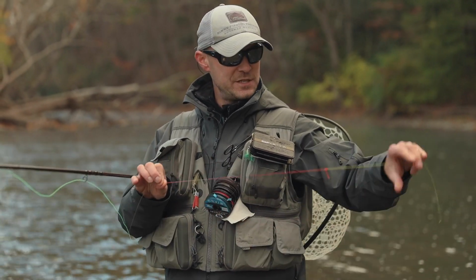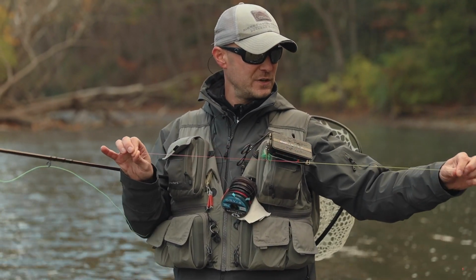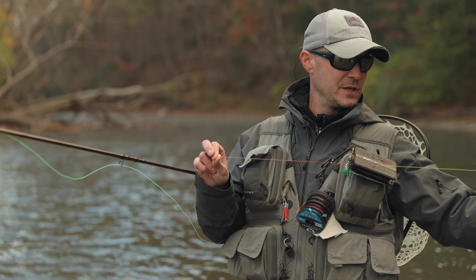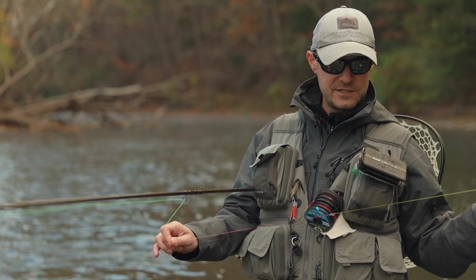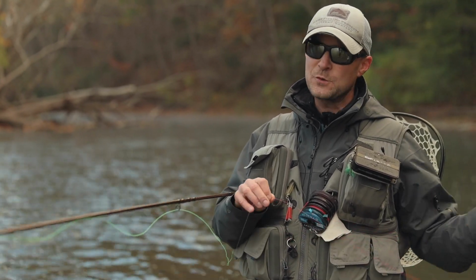This is 12 pound Amnesia and 10 pound Gold Strand. They're actually almost the same diameter. They're 0.011. Again, it's a little thicker and stiffer than most sighters. So you definitely want the sighter in there.